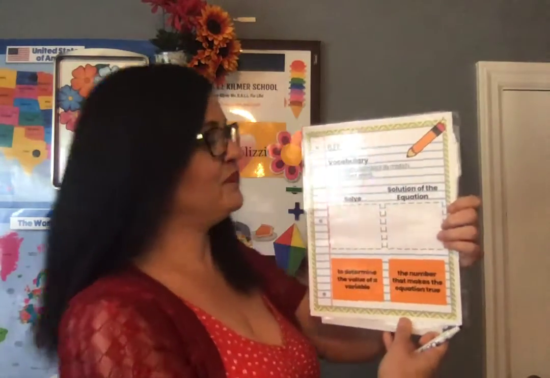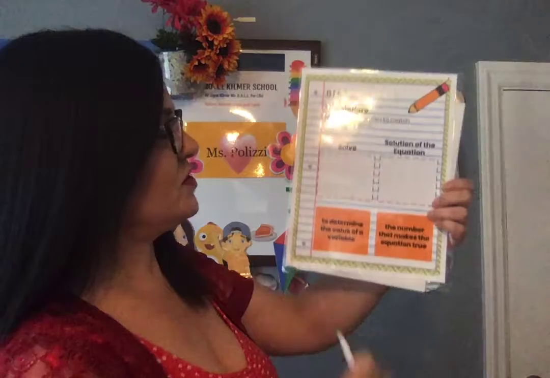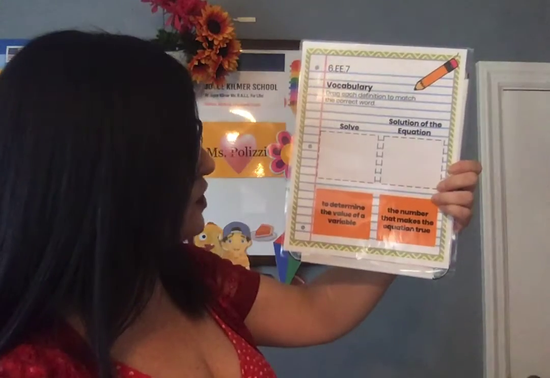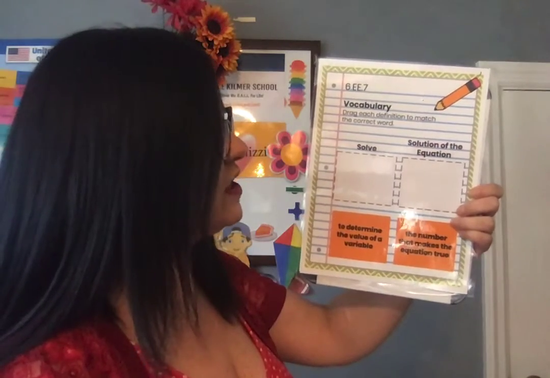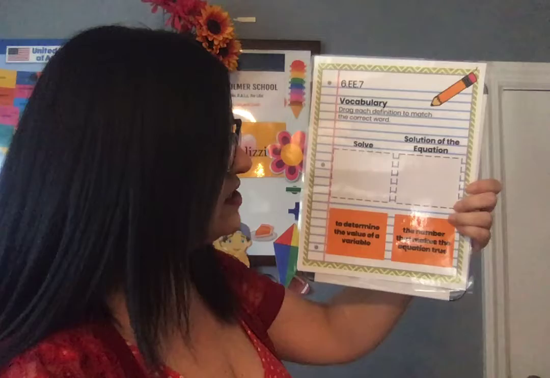But getting into day 7 today, we're talking about solving equations. So let's first look at our vocabulary. The first vocabulary word is solve. So go ahead and drag and drop to determine the value of a variable. The next one is solution of the equation, and that is the number that makes the equation true.